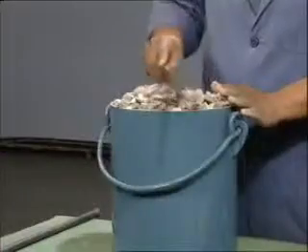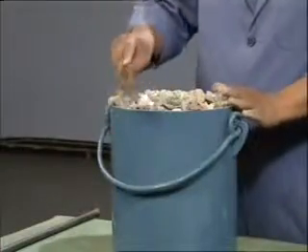The surface of the aggregate shall then be leveled with a straight edge.